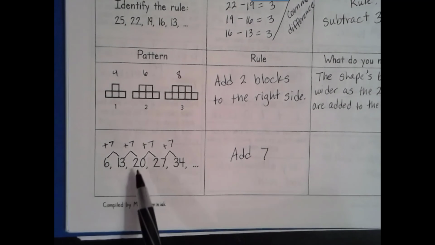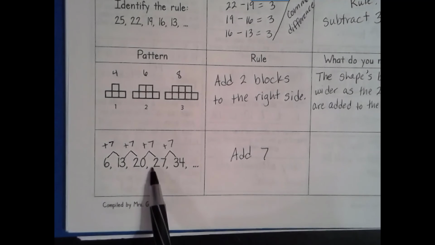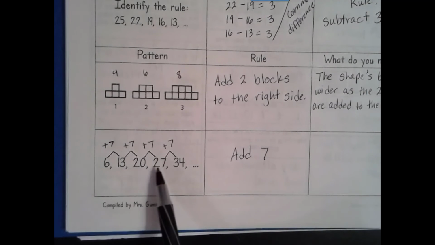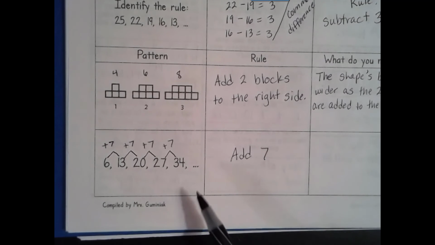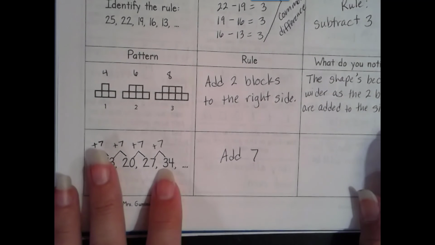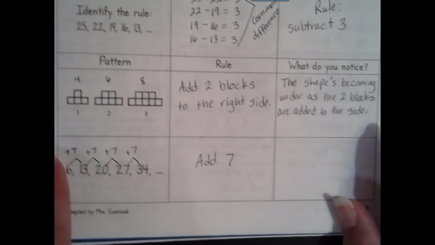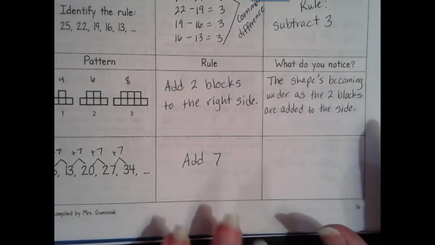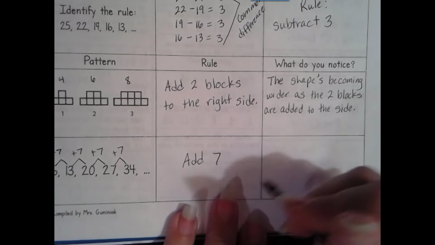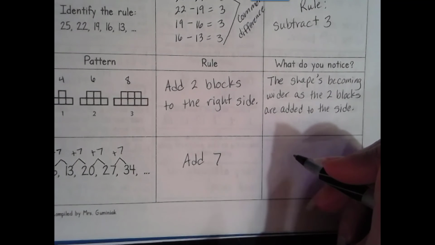Now, what do you notice about what's happening with these numbers? Looks like it's going even, odd, even, odd, even. So we could predict the next one would be odd. That's just one thing you may notice. You may notice that it's increasing each time. Just what is something that you see in that pattern? It does not have to be the same answer that your neighbor gets. What do you notice?